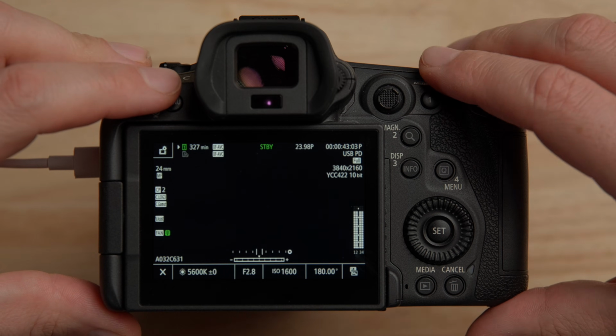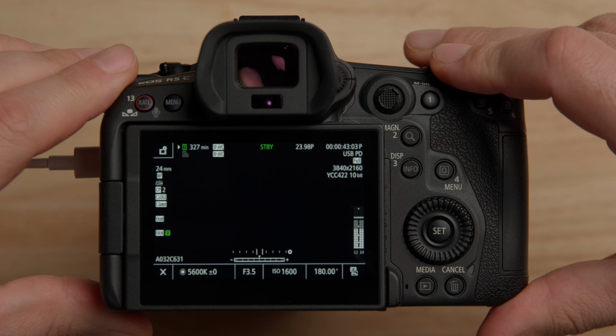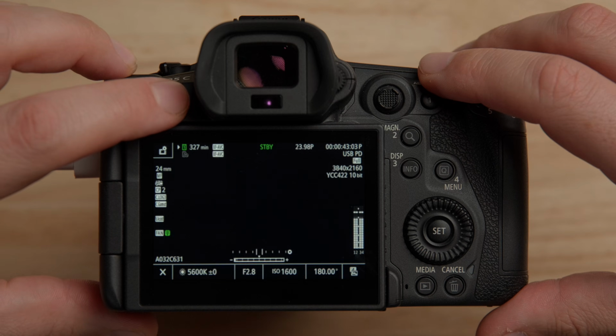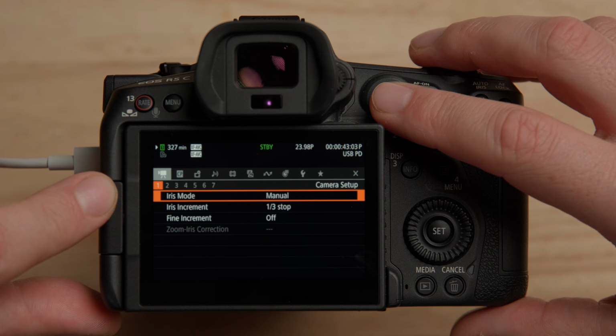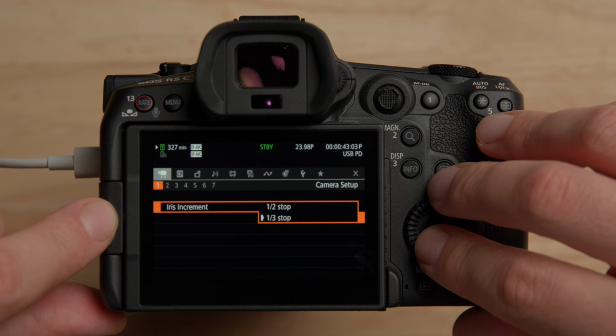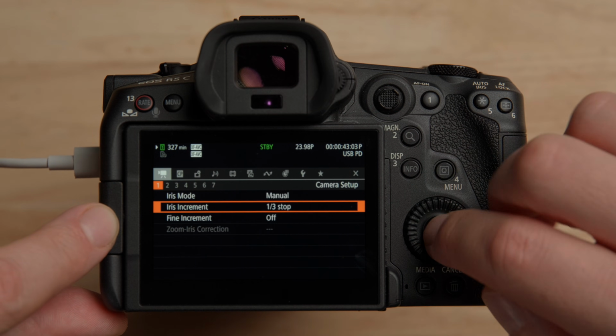Okay, the last one, number 12, is the fine iris adjustment. So most of us are used to the fact that when we change the iris, we go from like 2.8 to 3.2 to 3.5 to 4, right? Those are third stop increments. So if we go in the menu, and this is actually the first page here, the iris mode, of course, you should have it in manual. You can actually change the iris increment from a third to a half. I don't know why you do that, but let's leave it in 1/3.